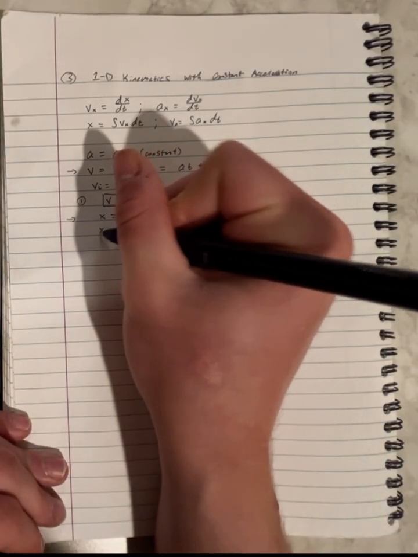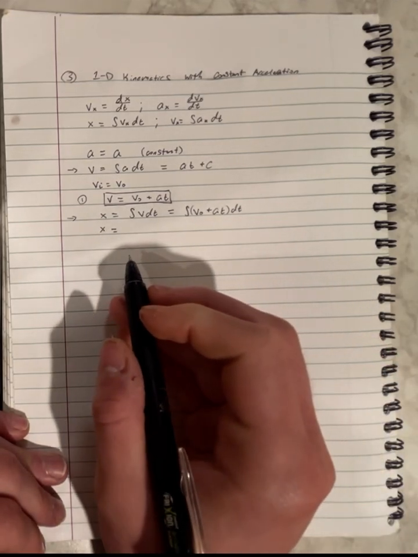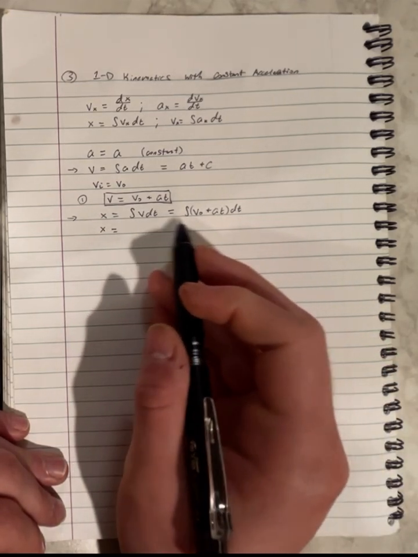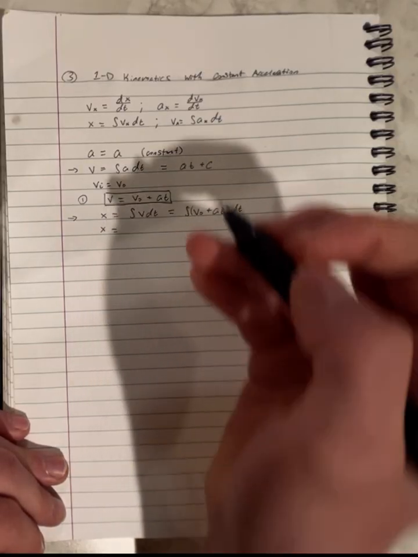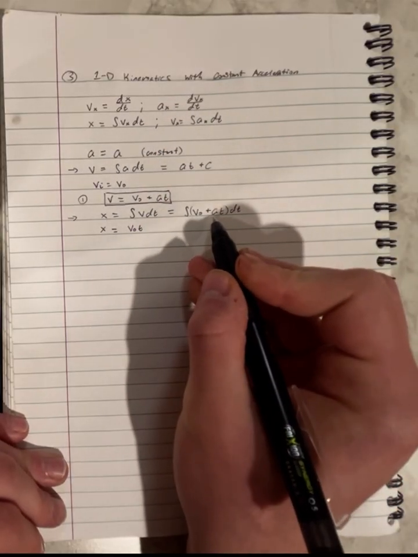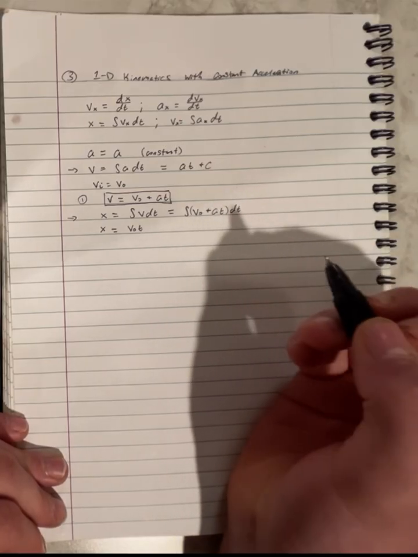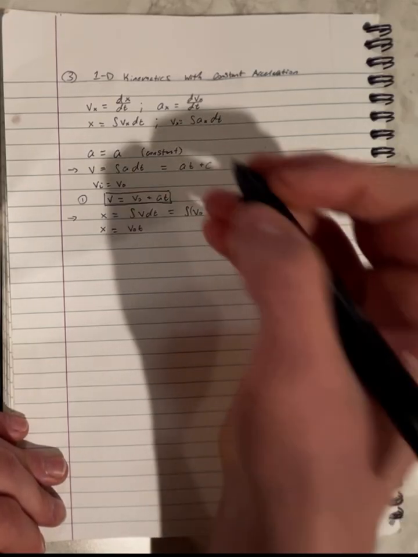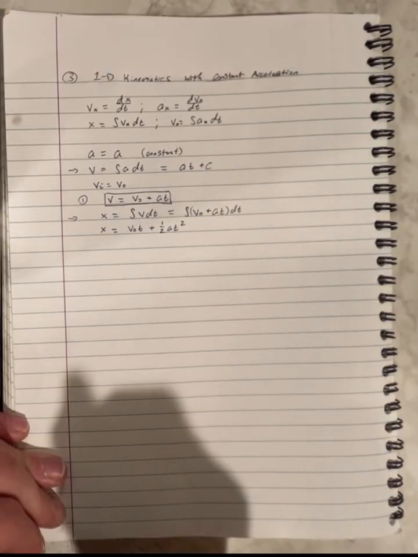Okay, so now we get our second kinematics equation, which is that x is equal to this integral. Well, v naught is a constant, so that's going to be v naught t. And then a is a constant multiplied by t, the variable, and when you integrate that, you're going to get 1/2 times a times t squared. This should be starting to look familiar.